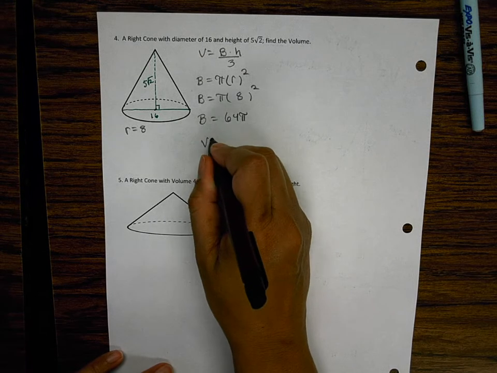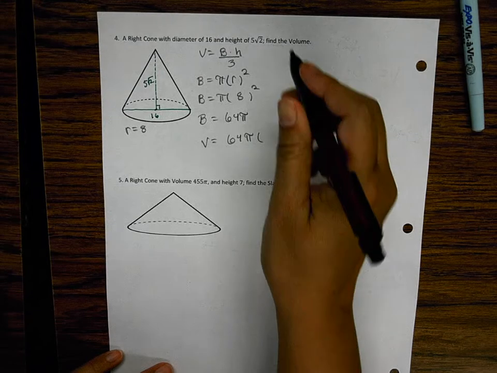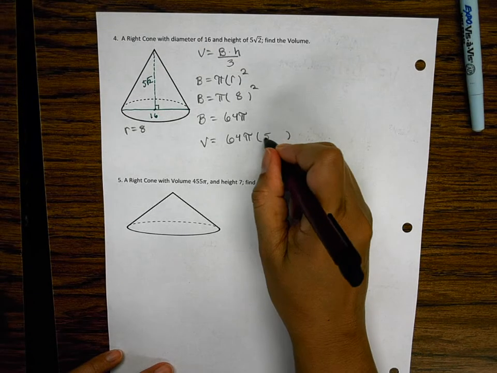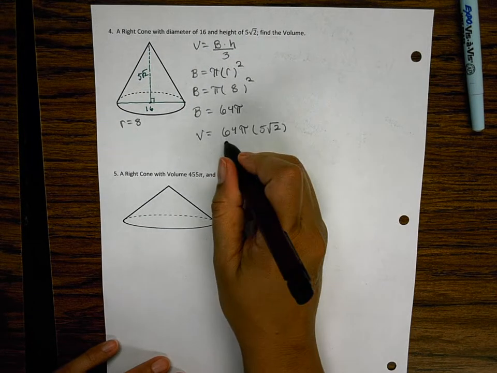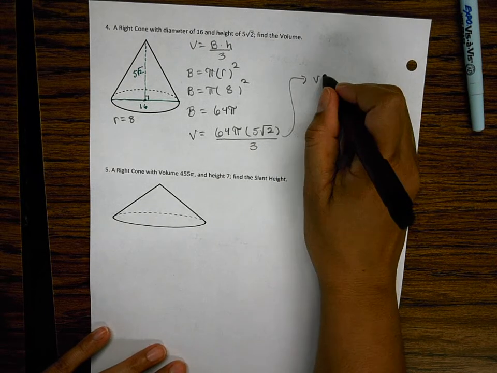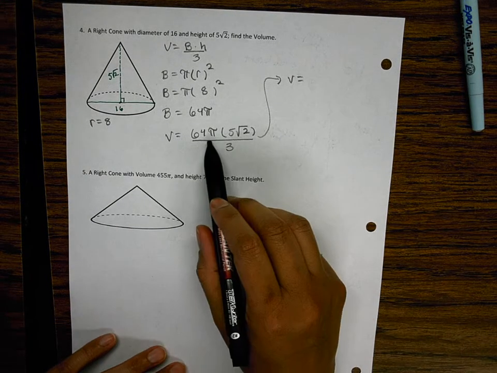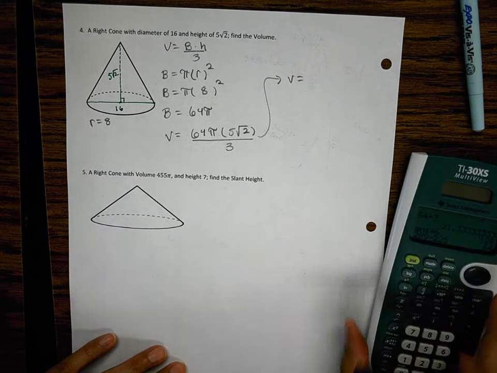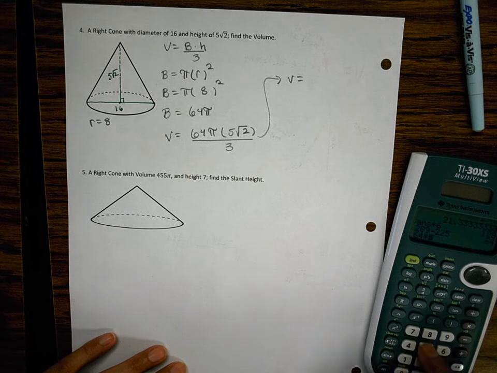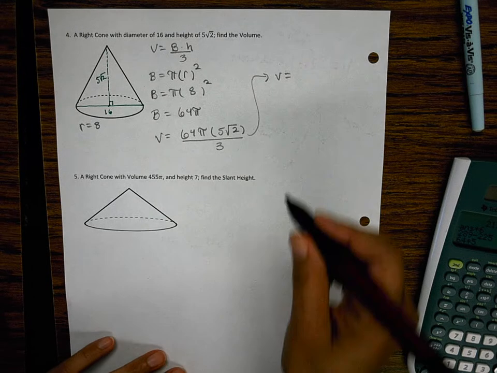Volume equals area of the base, 64 pi, times the height. The height is 5 root 2. And all of this over 3. Okay, so what you're going to do is do 64 times 5. That gives you 320.